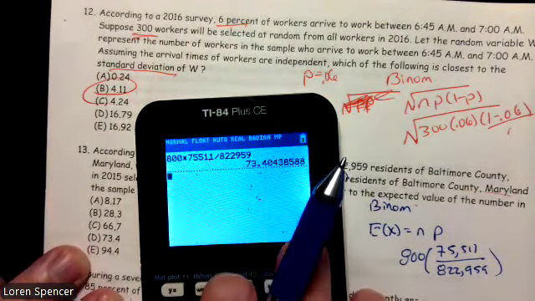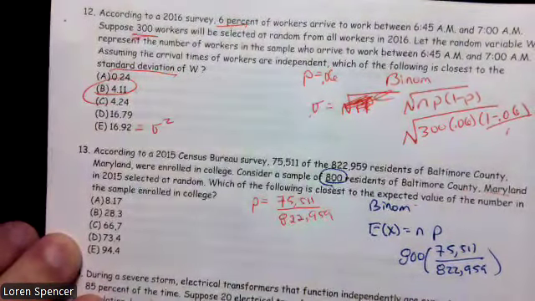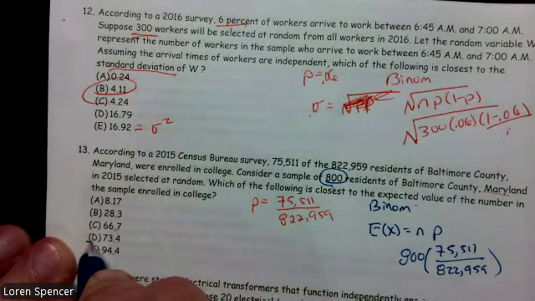73.4. And sure enough, we have a 73.4. So our answer choice number 13 is D.